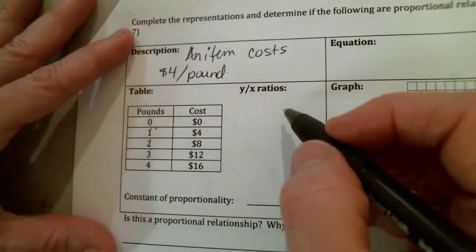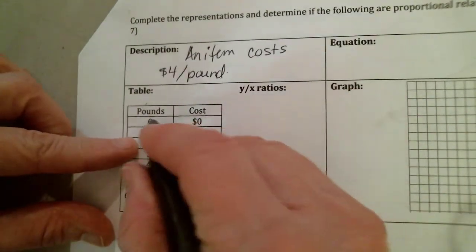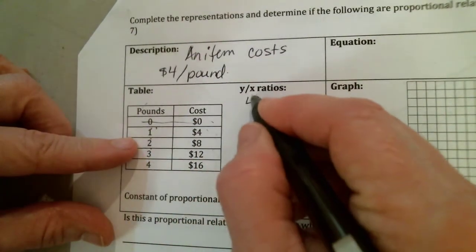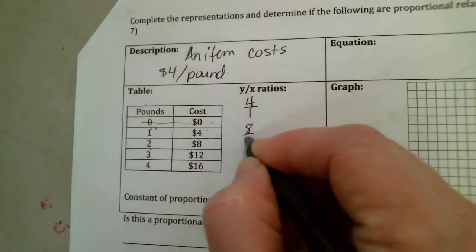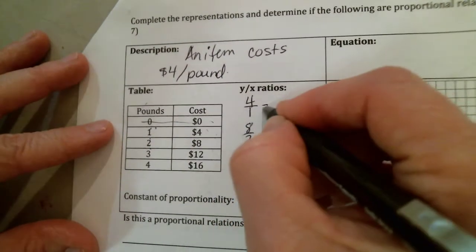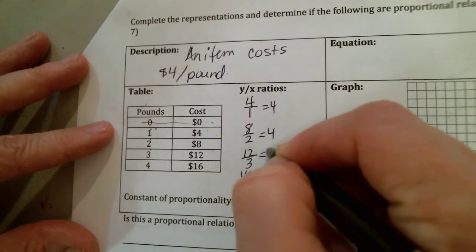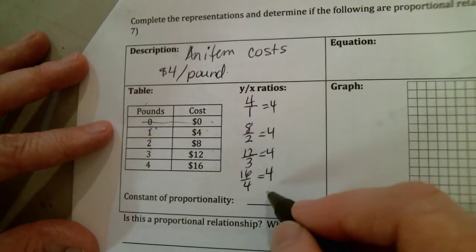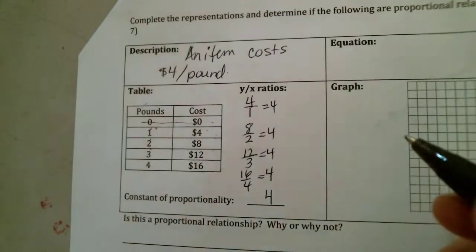Okay, so the x to y ratios, we don't do that one. So we're just going to do 4 over 1, 8 over 2, 12 over 3, 16 over 4. All of them give us 4 as an answer. So that's the constant of proportionality, 4.